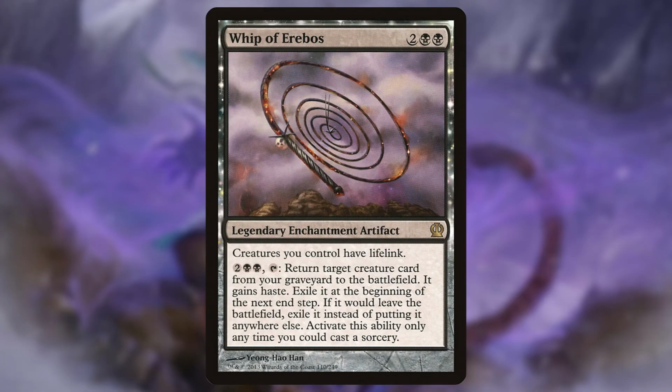Whip of Erebos. 4 mana, creatures you control have lifelink. Pay 4, tap, return target creature card from your graveyard to the battlefield. It gains haste. Exile it at the beginning of your next end step, or if it would leave the battlefield, instead of putting it anywhere else. Really cool, especially if we can keep the creature if we end the turn with Chamon.